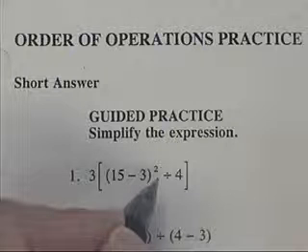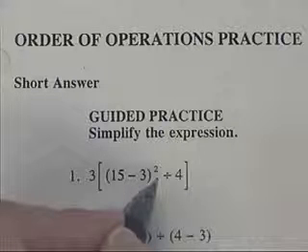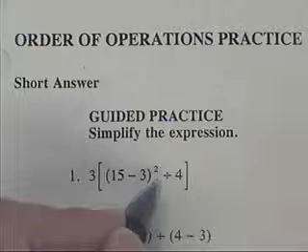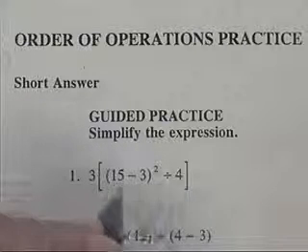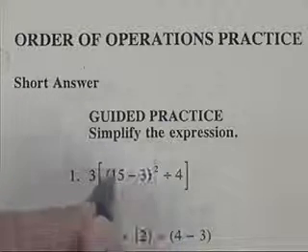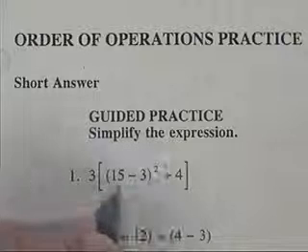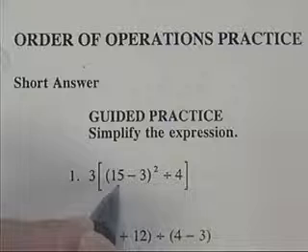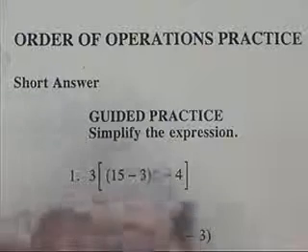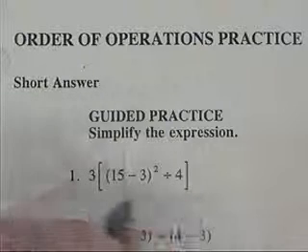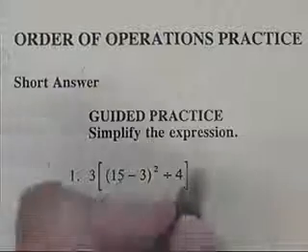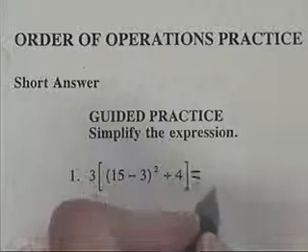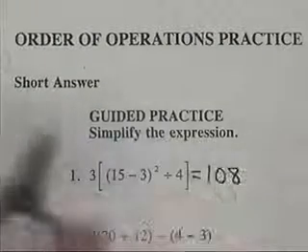Then 144 divided by 4 is going to give me 36. So everything inside these parentheses would equal 36, and then that 36 would be multiplied by 3, and the total of all of this would be 108. Now, I just did that by going step by step according to order of operations.